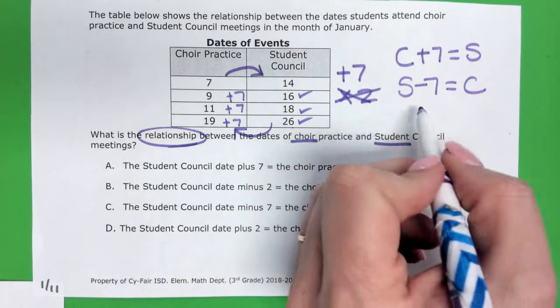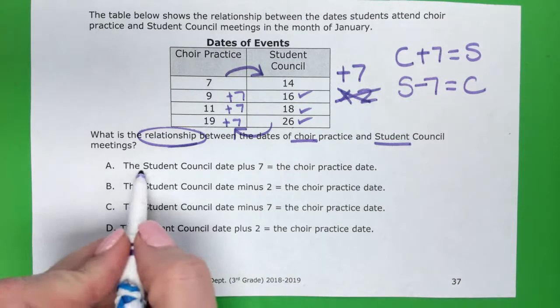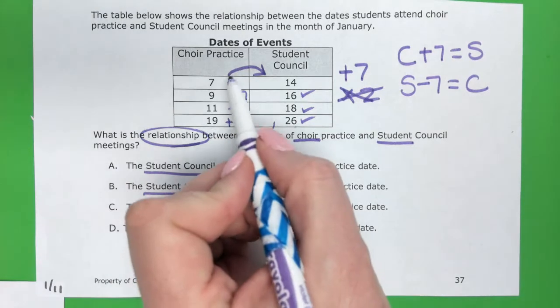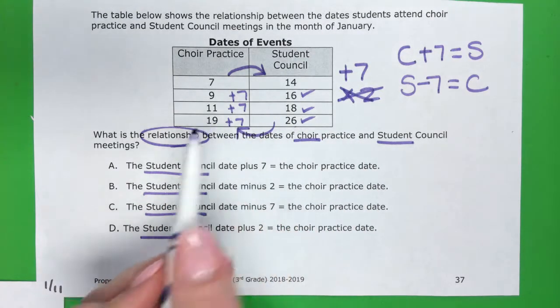The reason why I wanted to write down both of the relationships is when I looked down here at my answer choices, I noticed that they all started on the student council side. So we knew this relationship was plus 7, but we had to know that this relationship going back would have to be minus 7.